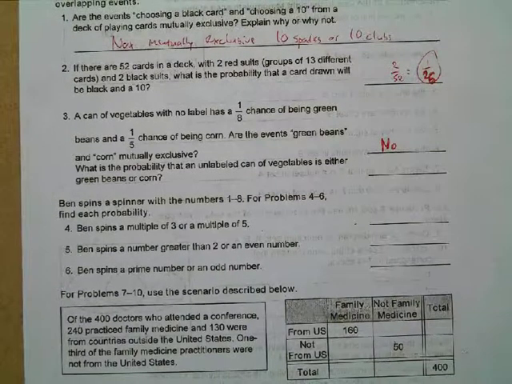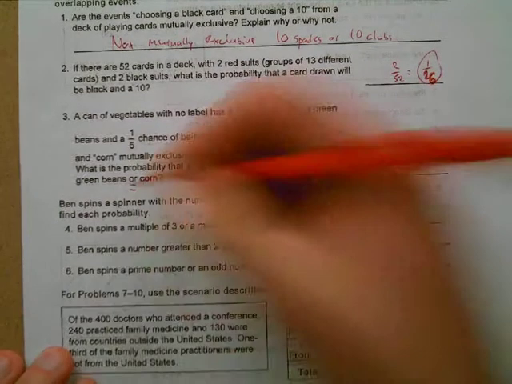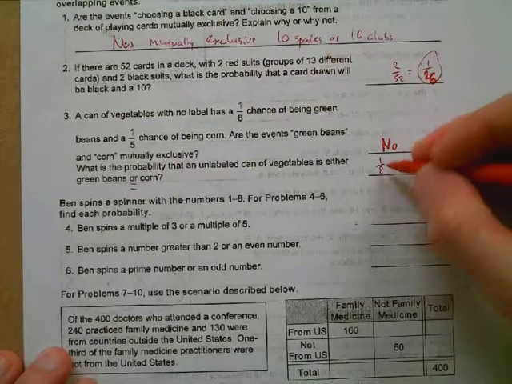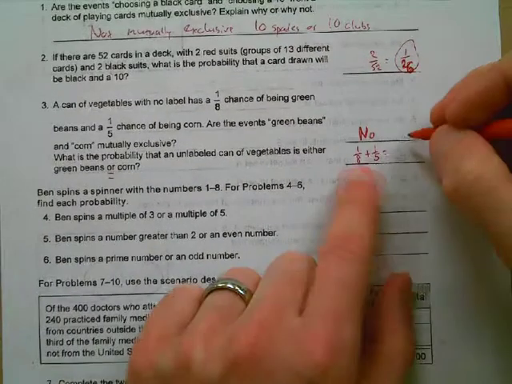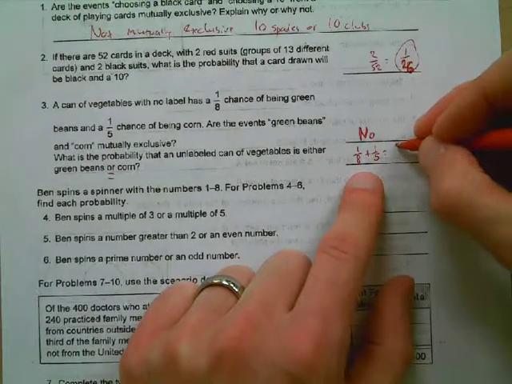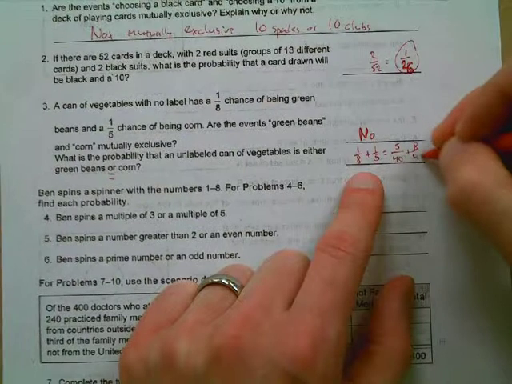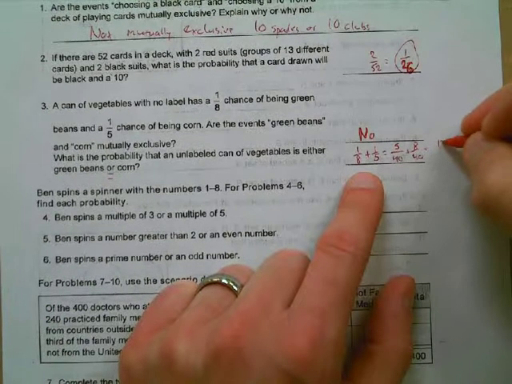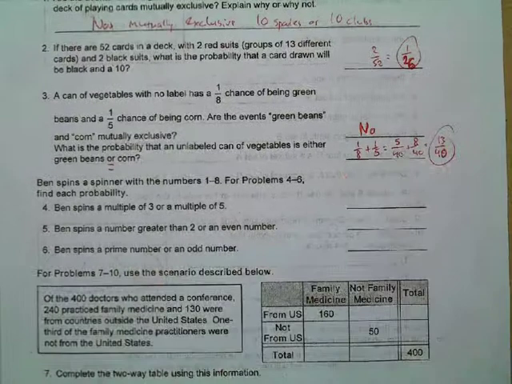Can't be both. What's the probability that an unlabeled can of vegetables is either green beans or corn? Okay, so that "or" means we're going to add. So it's just going to be 1/8 plus 1/5. Now these don't have a common denominator, so I'll change it to a common denominator. That's going to be 5 out of 40 plus 8 out of 40. So we get 13 out of 40 there.